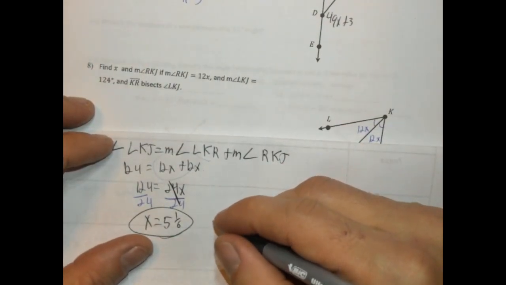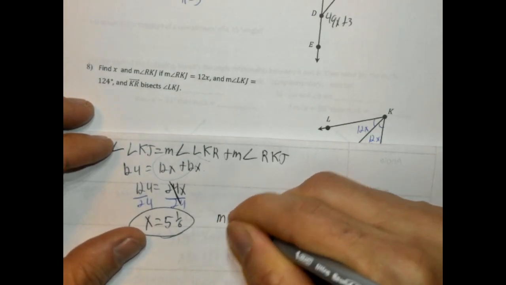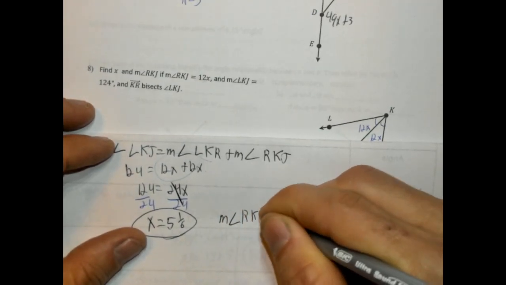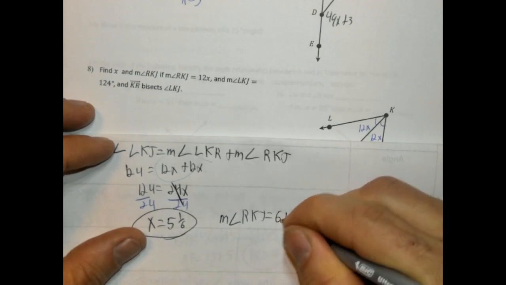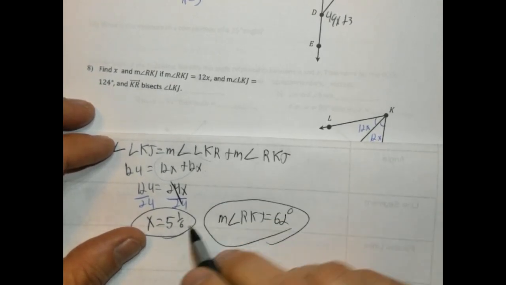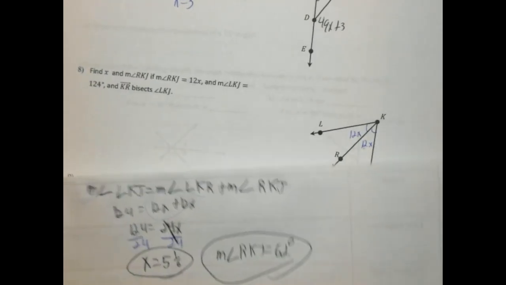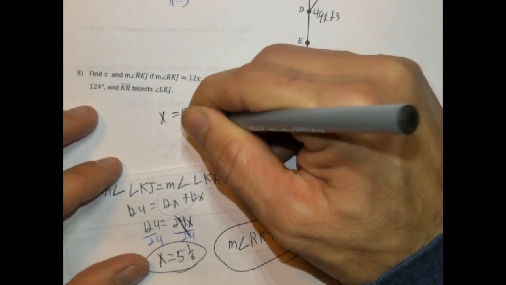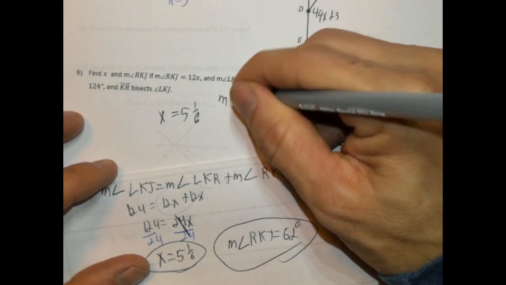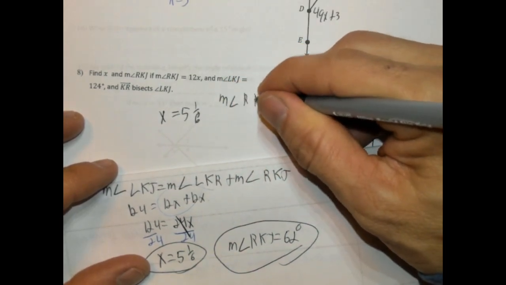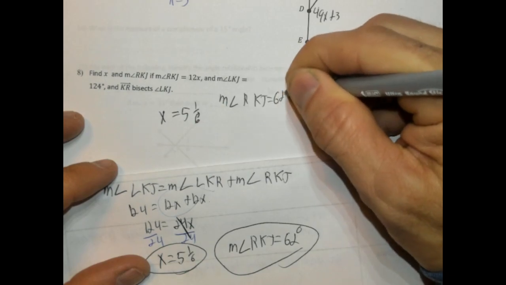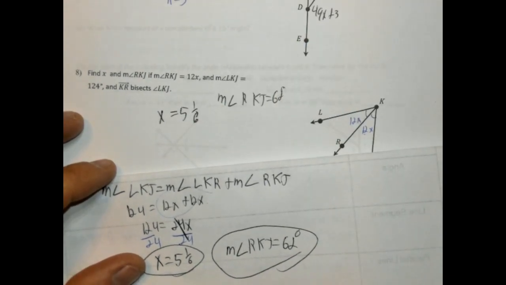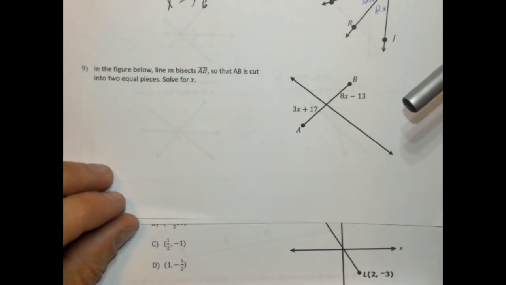It's not a great example, unfortunately. Measure of angle RKJ. It's a little more frustrating when it's not an integer. Okay. So x equals 5 and 1/6, and the measure of angle RKJ is 62 degrees. Okay. All right, it's the bottom one here.